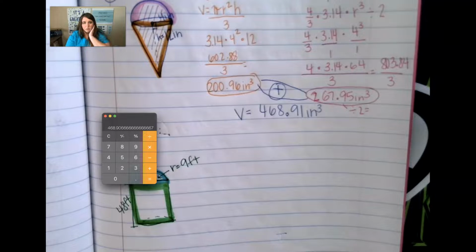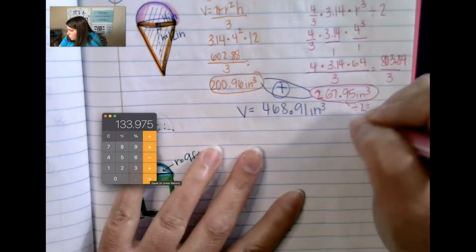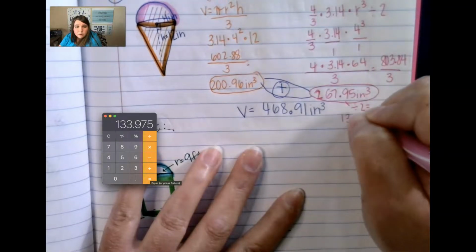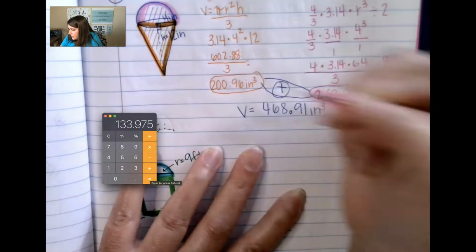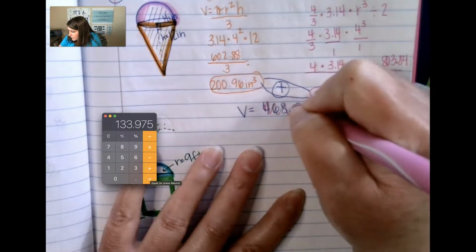I'm so sorry. Okay, so we had 267.95, and we had to cut that in half. I don't know why, I was just so excited about all the ice cream. So the total ice cream then is 133.98 inches cubed. We're going to add that to this, not this answer.